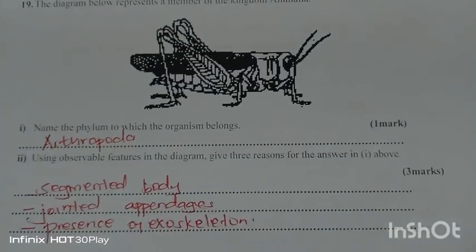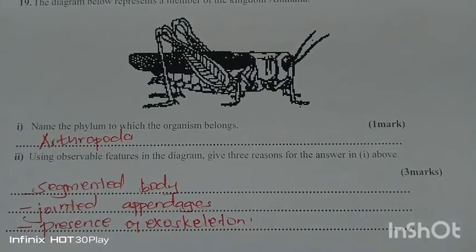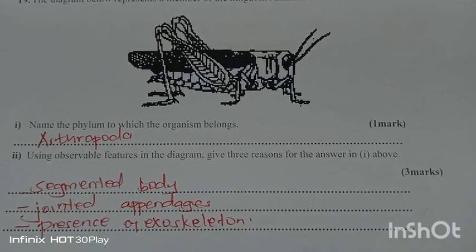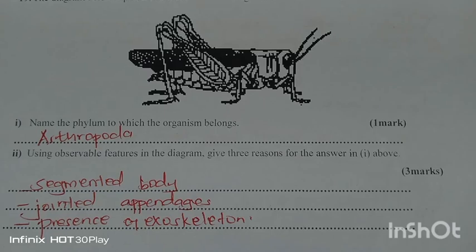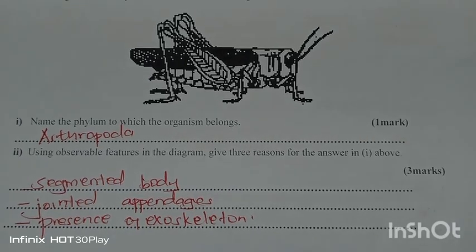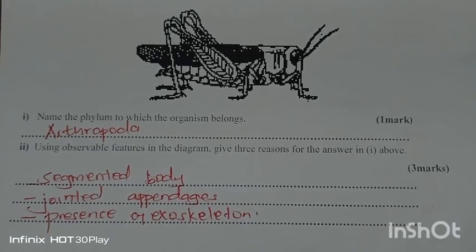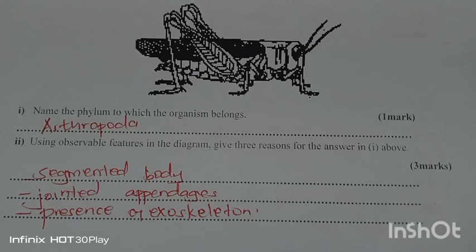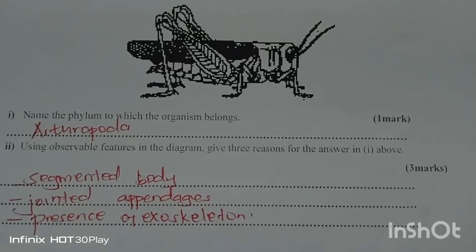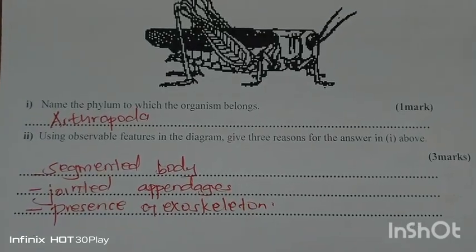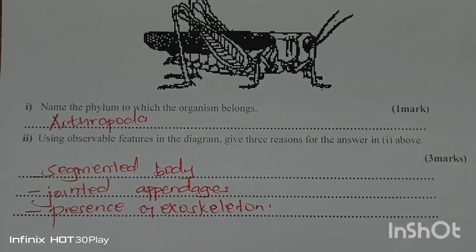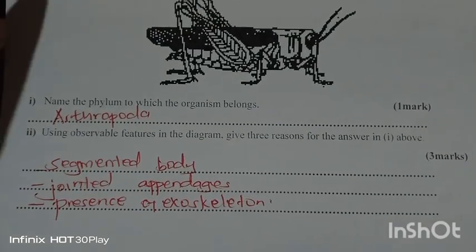Using observable features, give reasons for your answers. You can see it has a segmented body, especially on the abdomen. It has jointed appendages, and then it has a pair of antennae, and you can also see the exoskeleton. So those characteristics clearly show it is a member of Arthropoda.